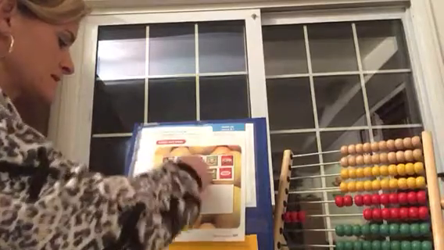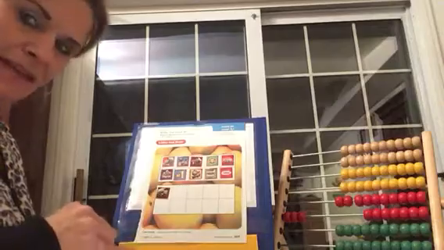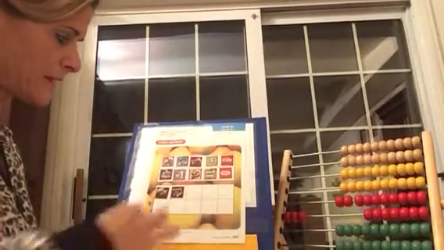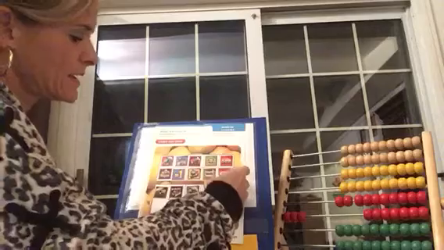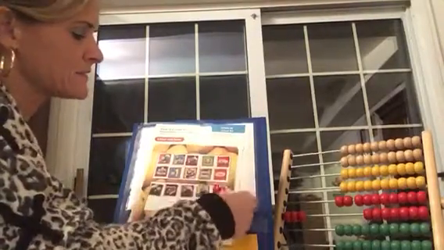Here comes the next one. All right, 10 and one more. What is that? 11. 10 and 2 is 12. 10 and 3 more. That's right, 13. 10 and 4. 14. Good. And look at this. 10 and 5 is 15.